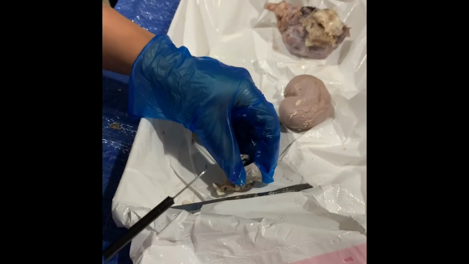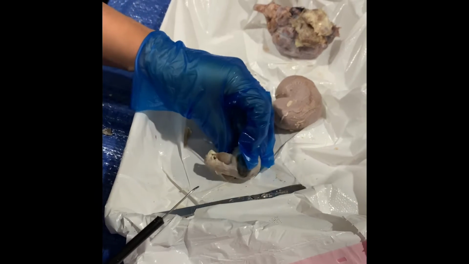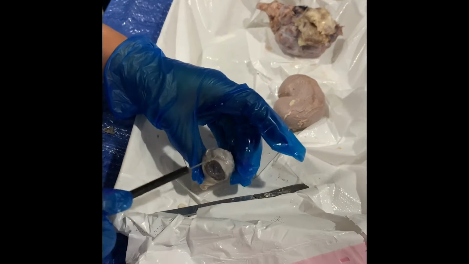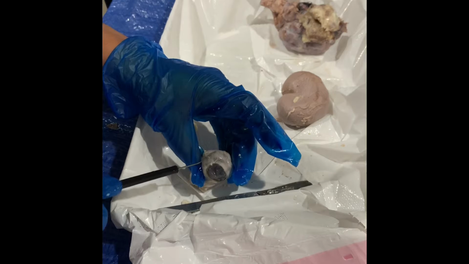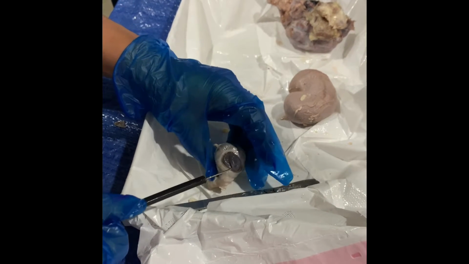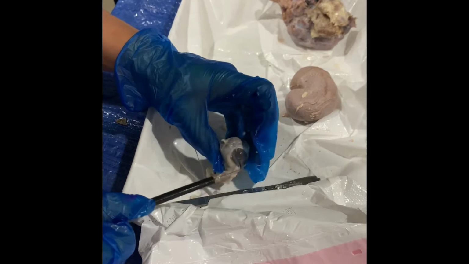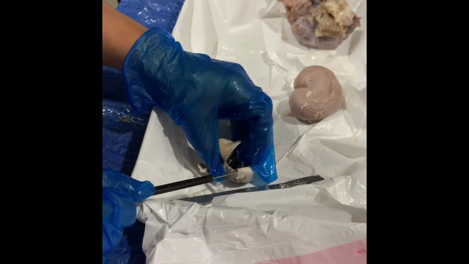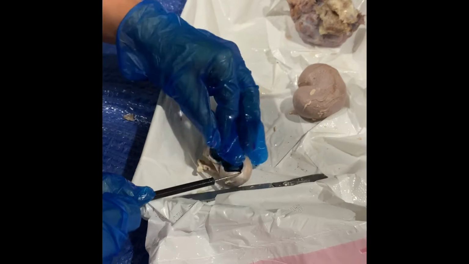Okay, we're going to go over the sheep eye. Going over the first structures, we have the sclera, which is the outer white part of the eye. Then we have the cornea, which is right here. Then we have the iris and the pupil, which we can see inside of here if we open it up.